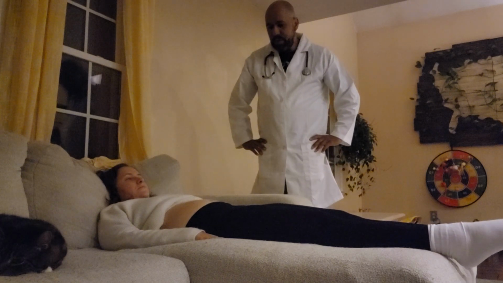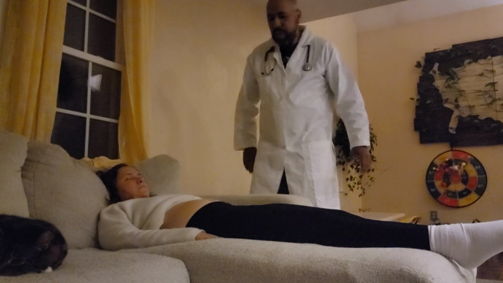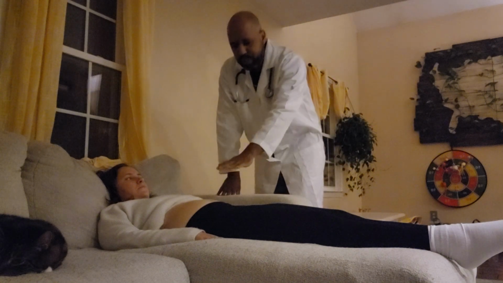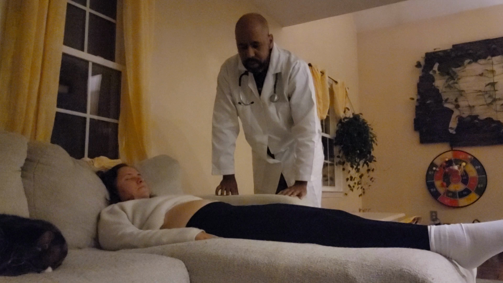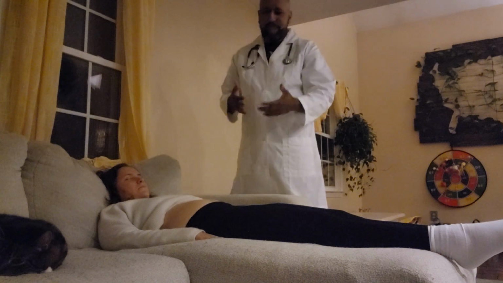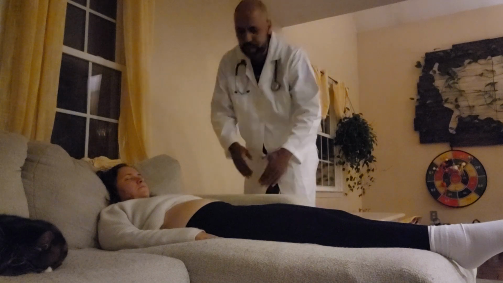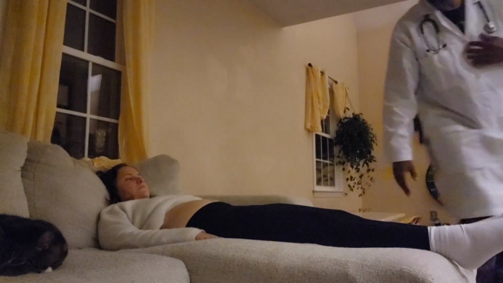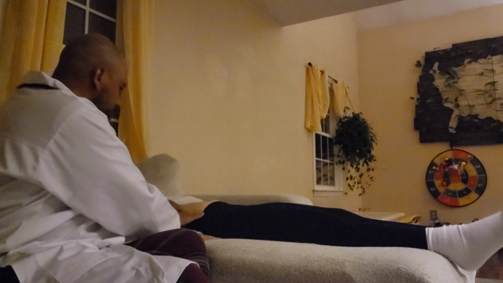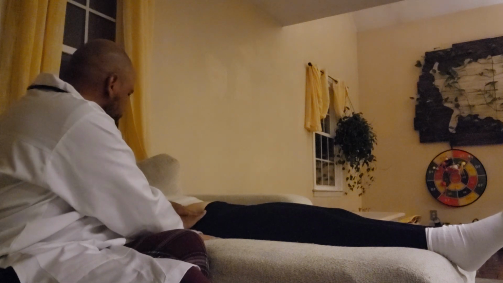And finally, we're going to do the Rovsing's test, and I'm going to apply some pressure to the left lower quadrant, and if she did have appendicitis, that would emit some referred pain to her right lower quadrant. And I'm going to step over here and do that. Excuse me. Do you have any pain? No. All right. She has no pain to the Rovsing sign.